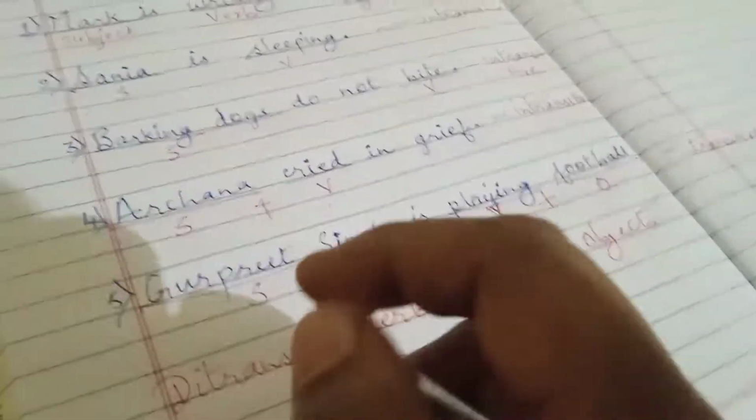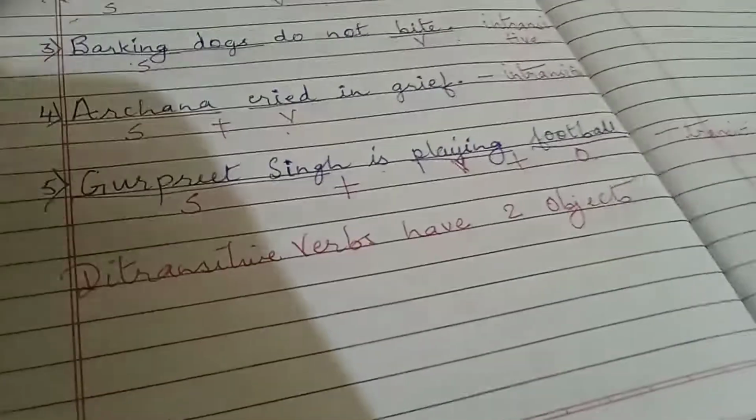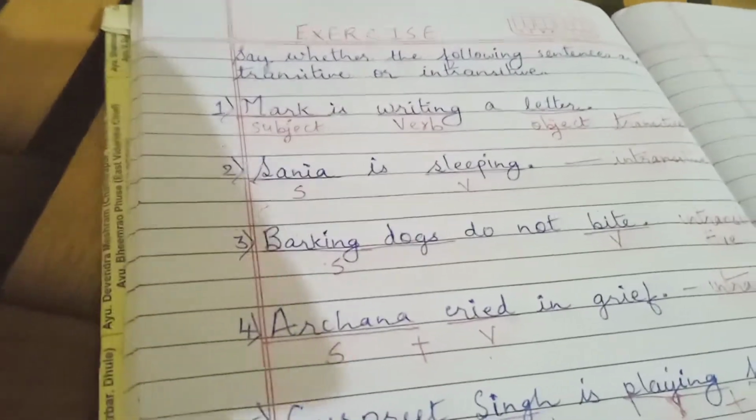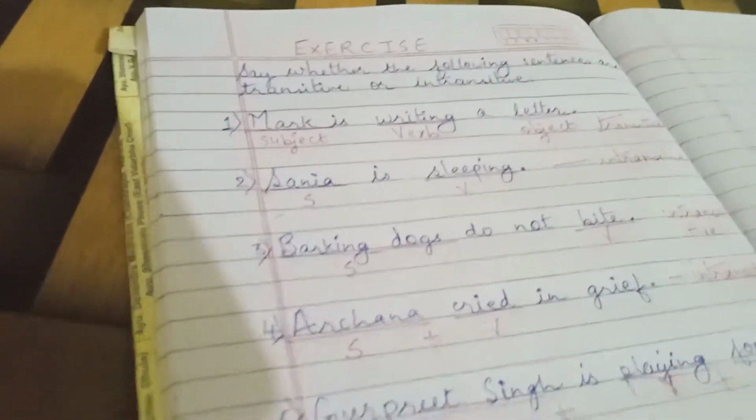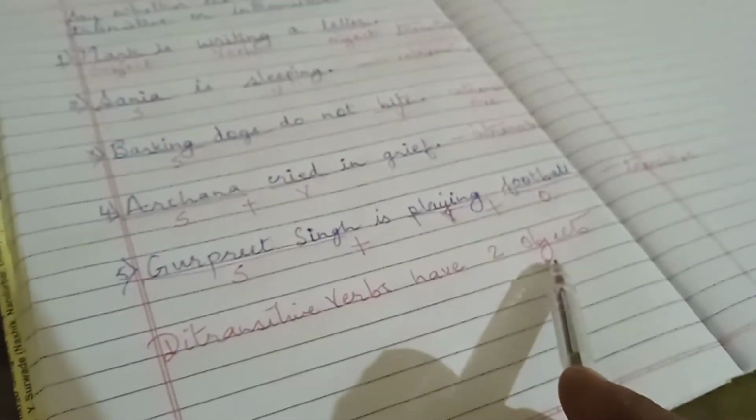For example, Mark is writing a letter. This is a direct object. In ditransitive verbs, there are two objects. One is a direct object, another one is an indirect object.